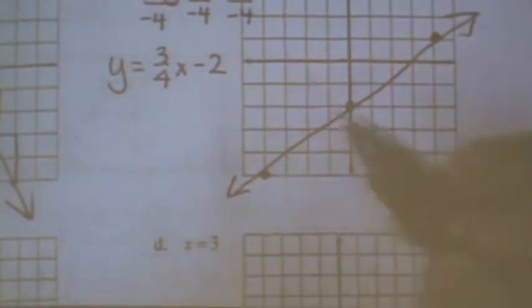And did you begin at -2 on the y-axis? And you're going to go up 3. It's a vertical change of 3 units, and horizontally 4. Up 3 and over 4. And you could go down 3 and 4 this way. And connect your dots. In a straight line, not crooked.